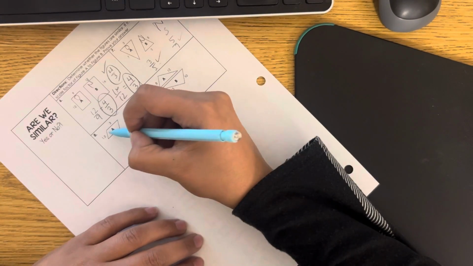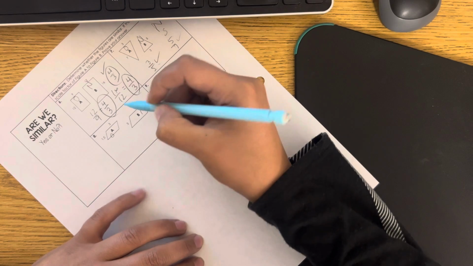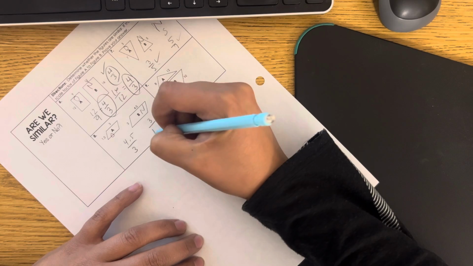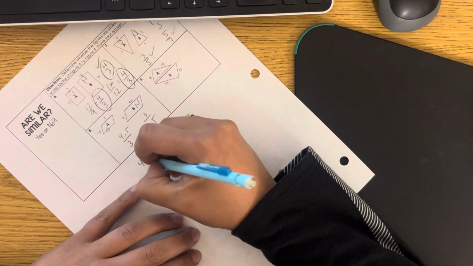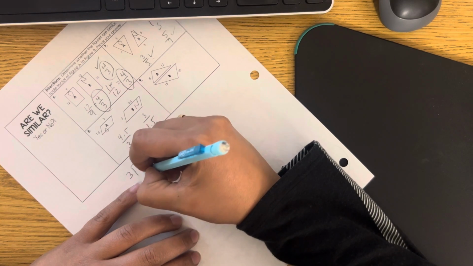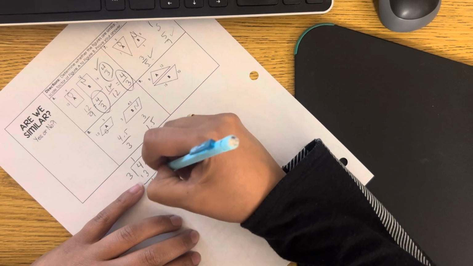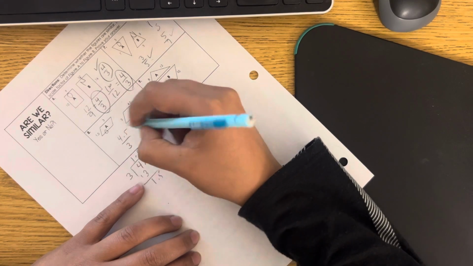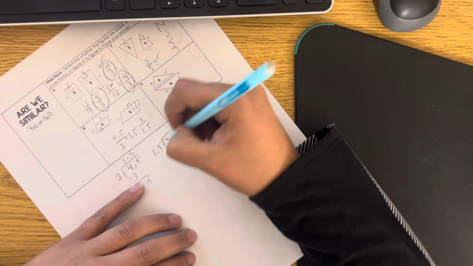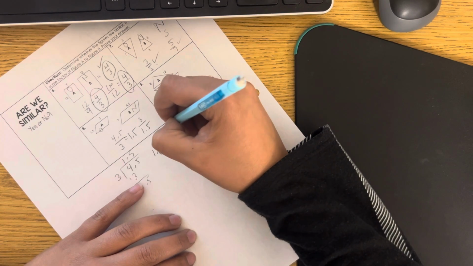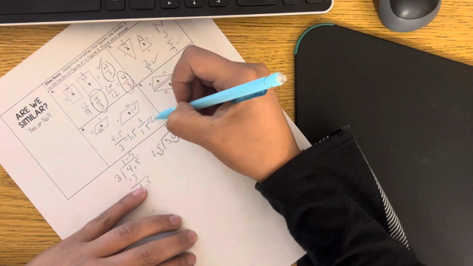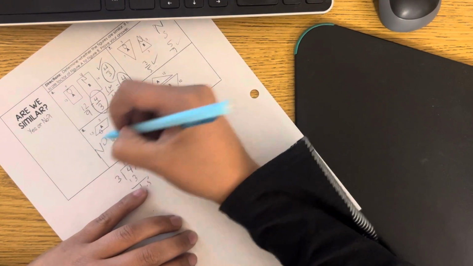Next one, if we assume the A is the old and B is the new, we're going to put 4.5 over 3 and 3 over 1.5. So if we do 4.5 divided by 3, anytime decimals are involved, 3 goes into 4 one time with a remainder of 1. Bring up your decimal. 3 goes into 15 5 times. So this one equals 1.5. If I do 3 divided by 1.5, move over the decimal once. 15 goes into 30 twice. Then this one equals 2. Well, 1.5 does not equal 2, so that's a no there.